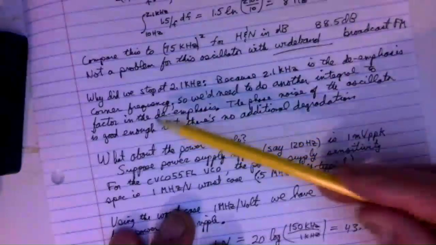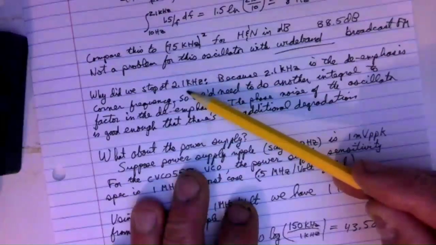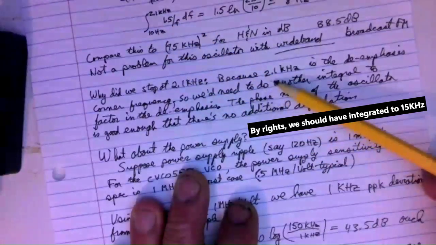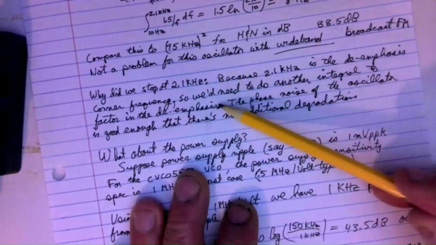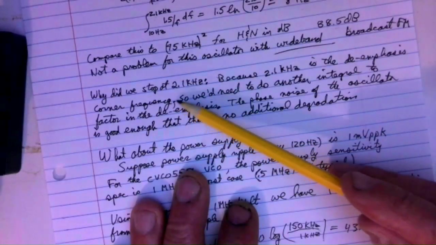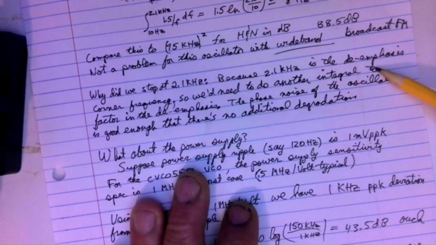All right, now why did I stop at 2.1 kilohertz? On the high side, the integral stopped at 2.1 kilohertz because that's where the de-emphasis starts to kick in. So even if you think you need to go beyond 2.1 kilohertz, you have to do a different integral, because now another filter kicks in and starts rolling off the noise.